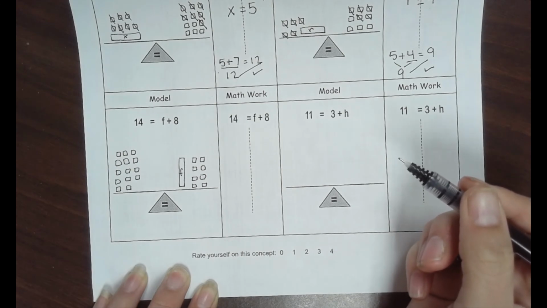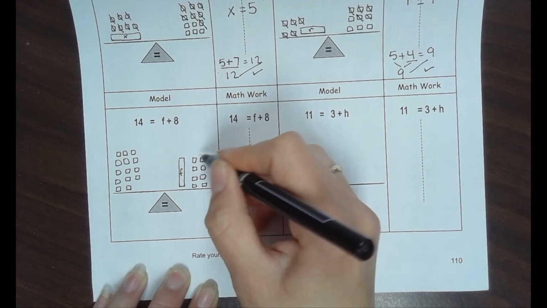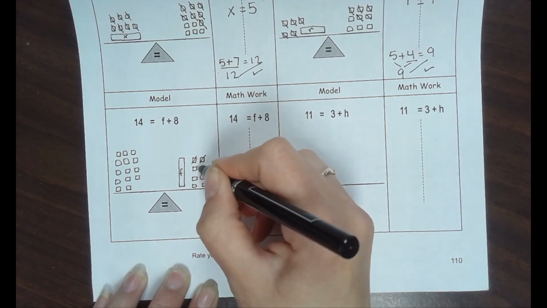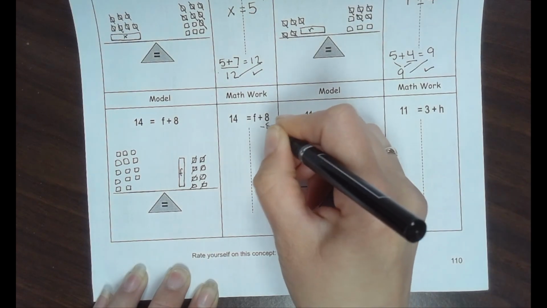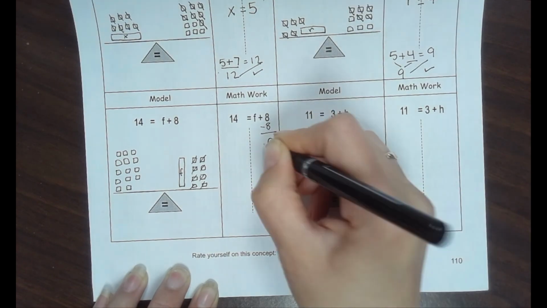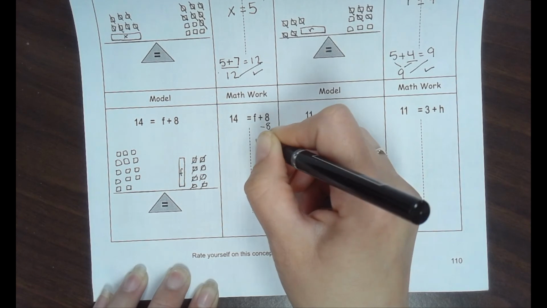Now the whole idea is to get f by itself. So I got to get rid of all this. So I'm going to take off 1, 2, 3, 4, 5, 6, 7, 8. Minus 8 leaves me with 0 blocks. 0 ones, but 1 f.